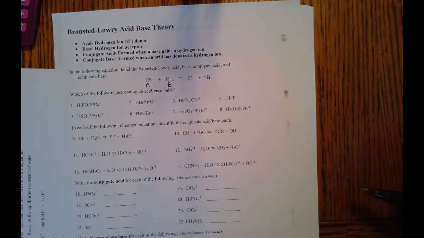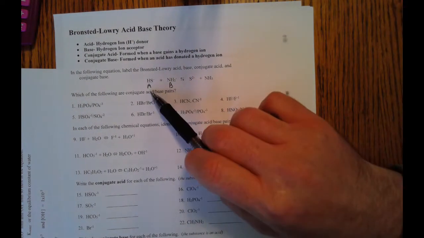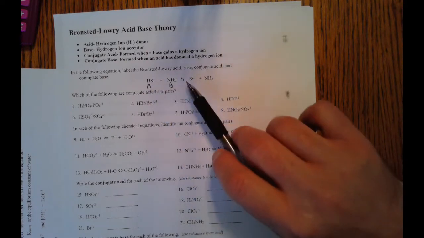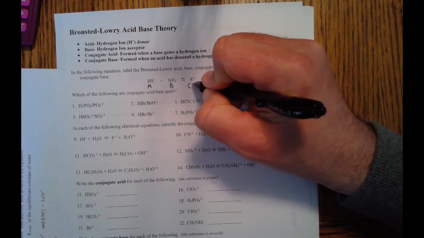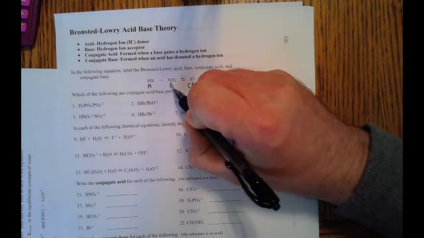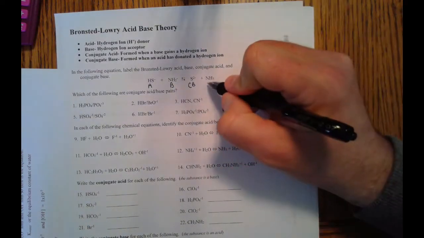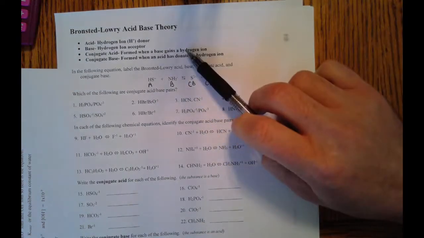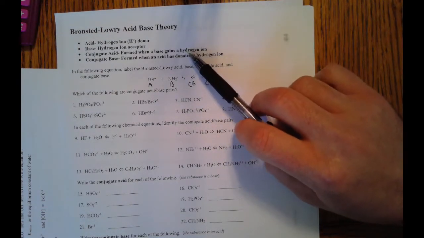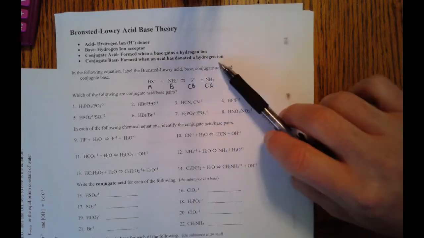Well, acids become conjugate bases, and bases become conjugate acids. And that's what this says right here. It's formed when a base gains a hydrogen ion, or it's formed when an acid has donated a hydrogen ion.